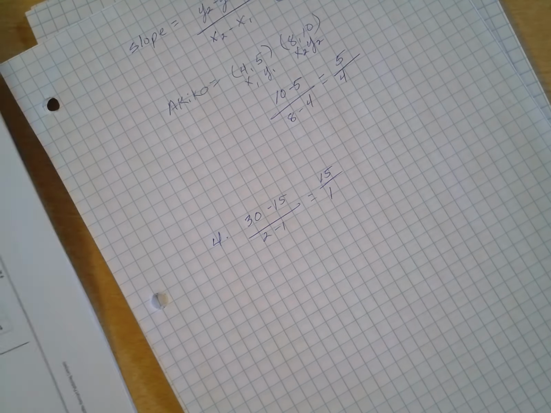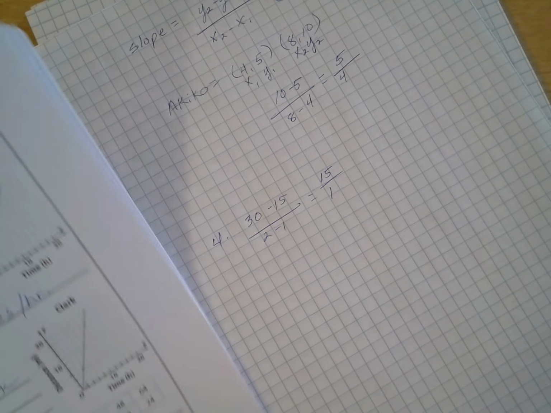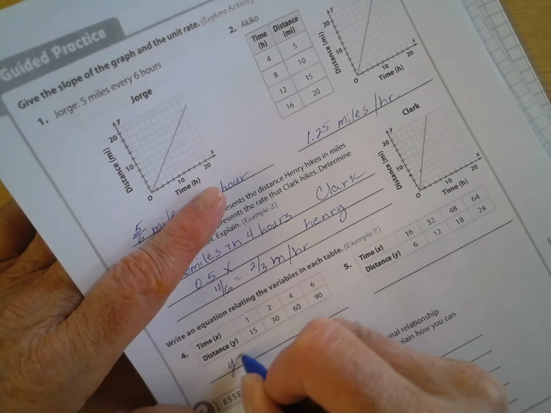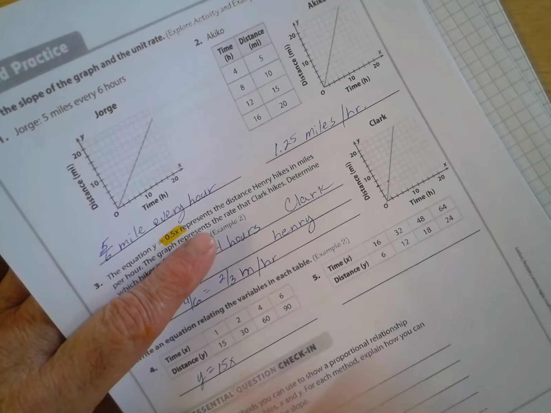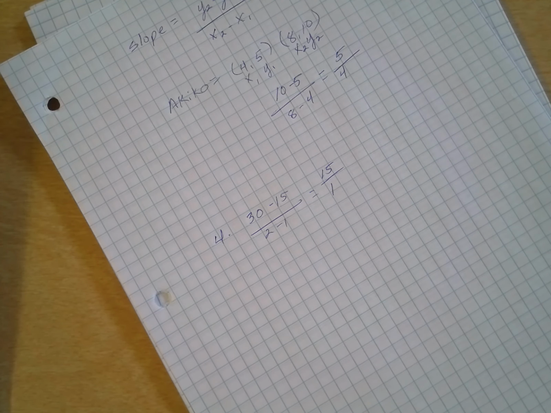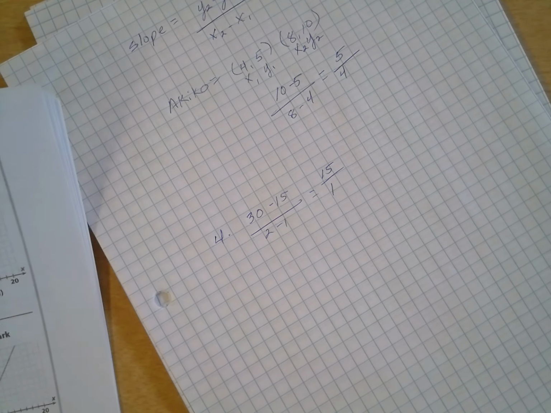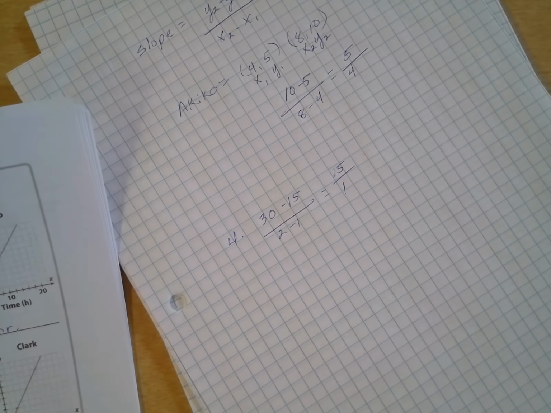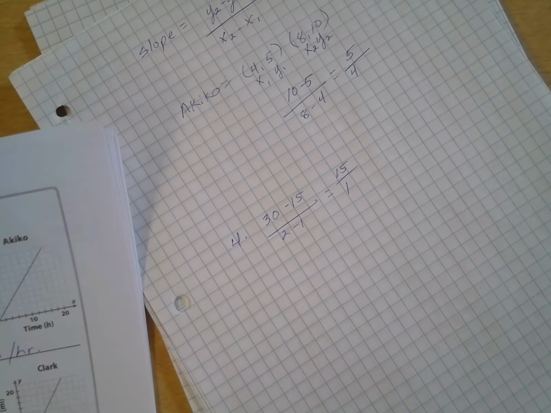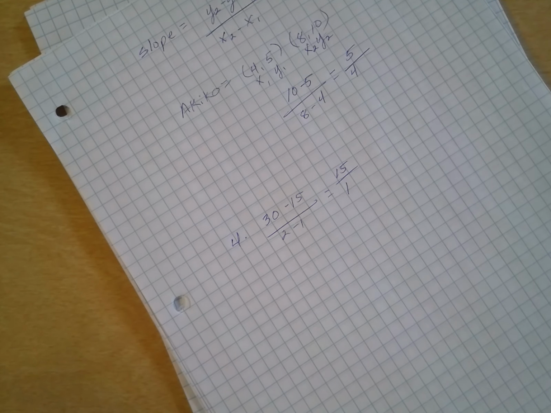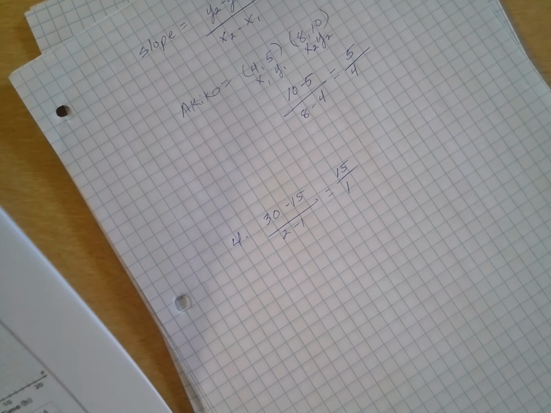So y equals 15x. That's my slope. That's telling me that every hour, this person's going 15 miles, or making 15 of something. Doesn't matter. Okay?